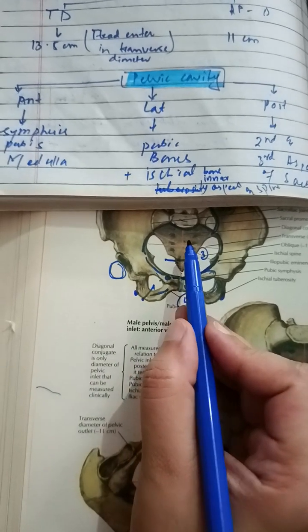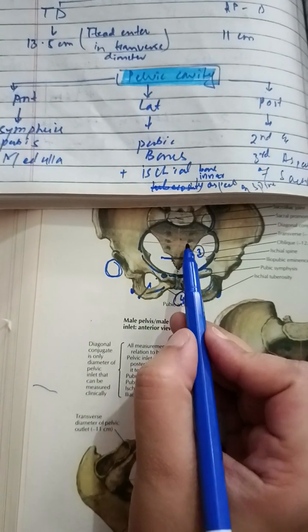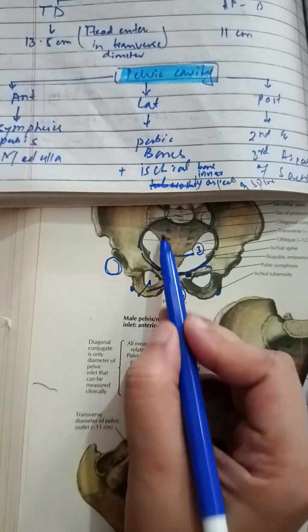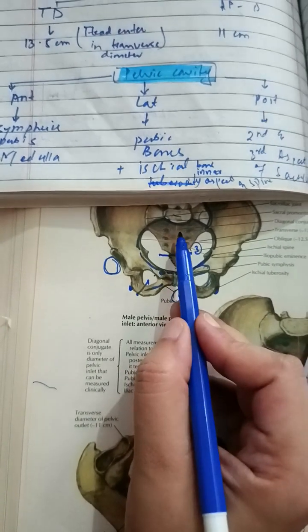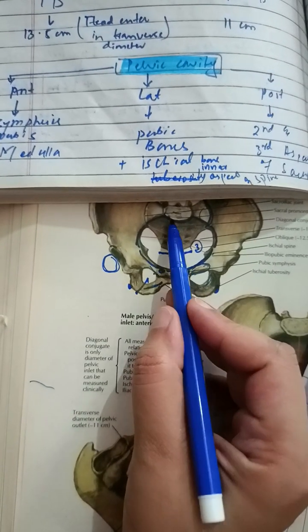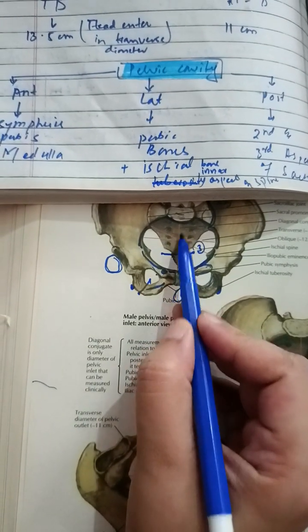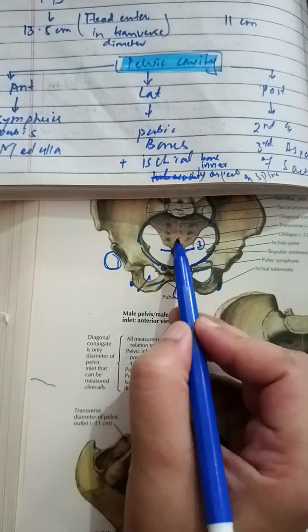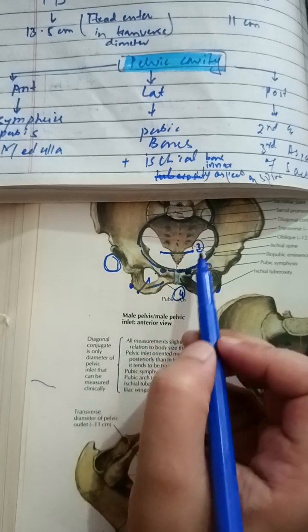by the second and third segments of the sacrum. The second and third vertebrae of the sacrum basically line the pelvic cavity. First, second, and third: the first basically lines the pelvic brim, and the second and third line the pelvic cavity.